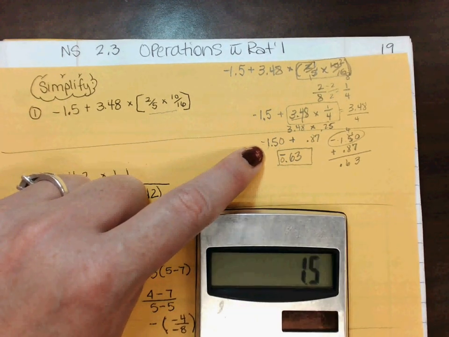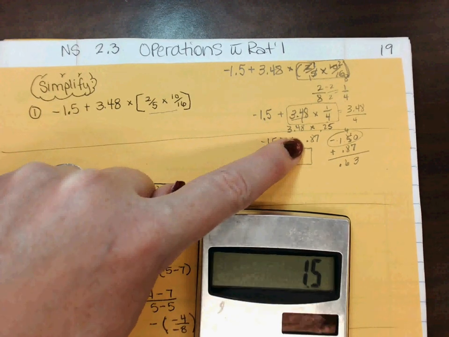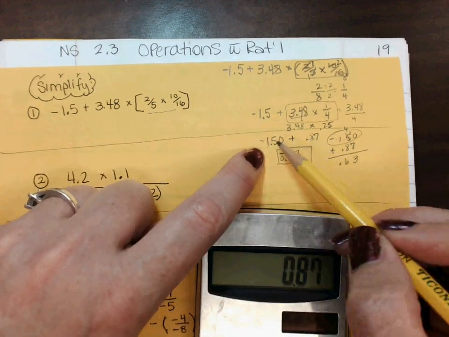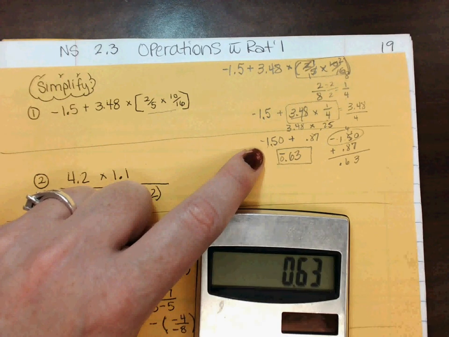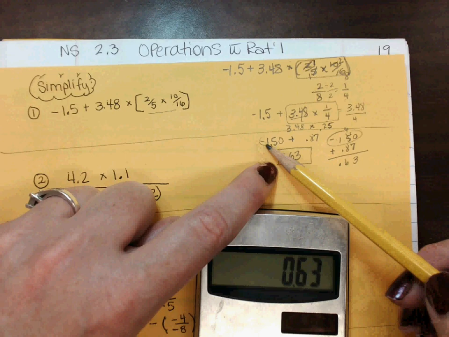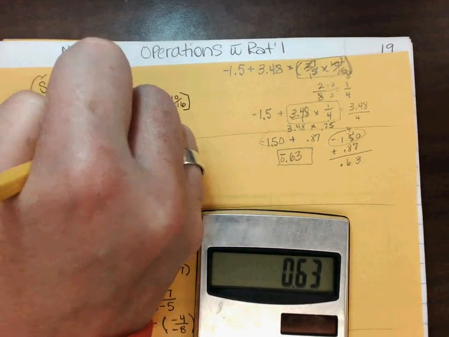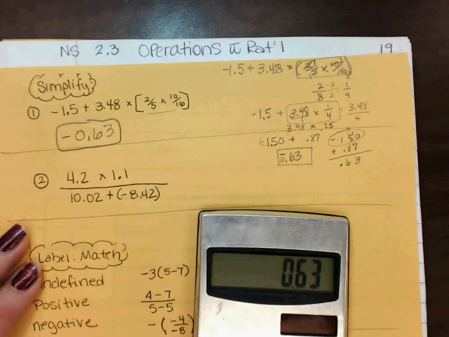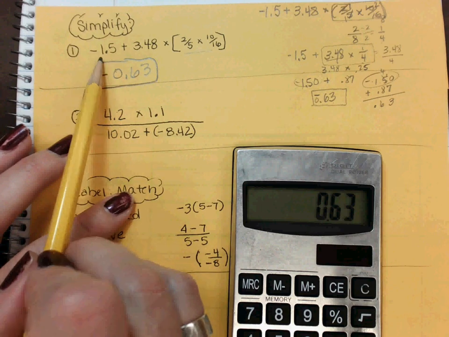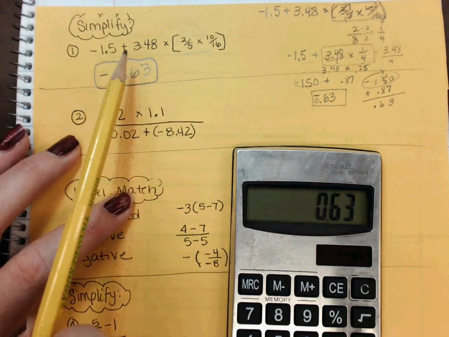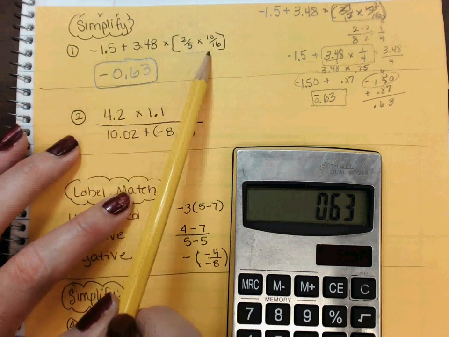You could have used your calculator, 1.5, and even though it says plus, I'm going to subtract 0.87 because my signs are different, and I subtract when signs are different. And I know I've got 63 and then taking the sign of the bigger number. So my answer here is 0.63. My answer is negative. Okay. So again, this is like an order of operations problem, only you had to deal with decimals and fractions.